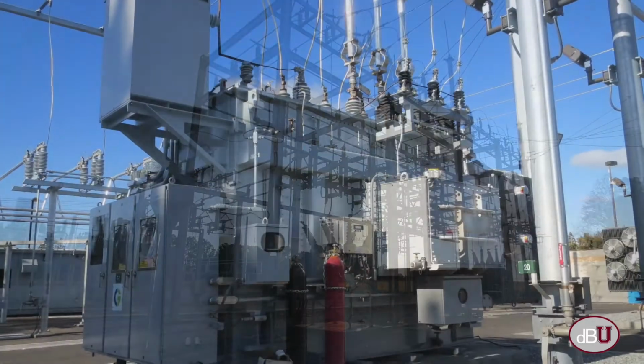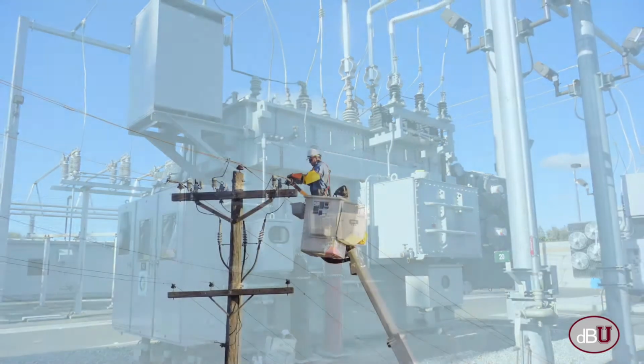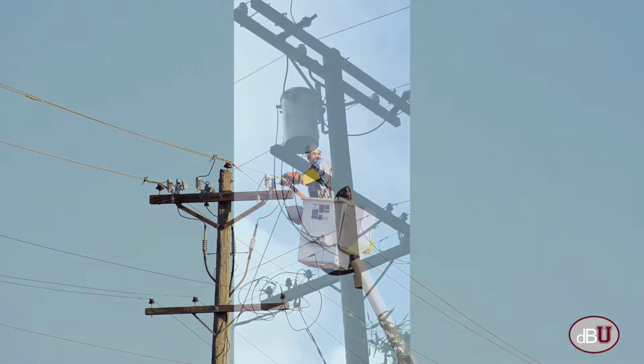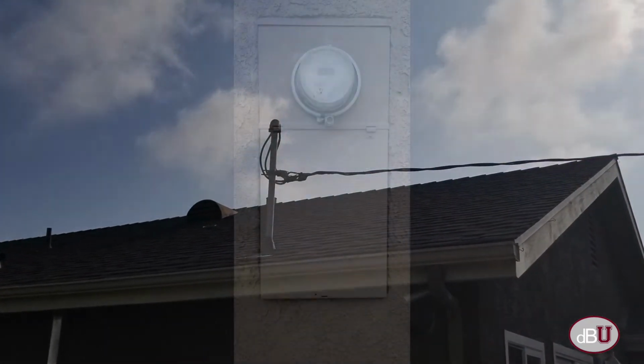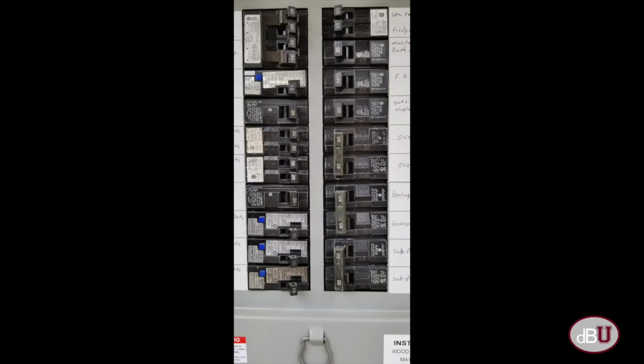From there, they step the power down and route it through smaller lines into yet another step-down transformer outside your home. You've probably seen them before. They look like big, ugly oil drums mounted at the top of your power pole. From there, they terminate at a breaker panel just outside your house.